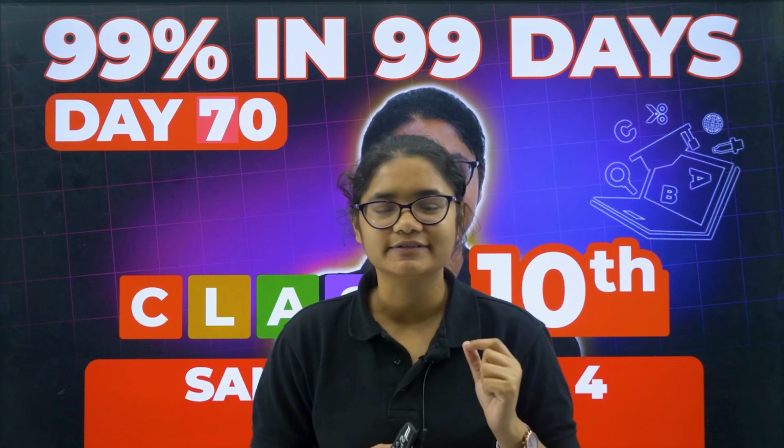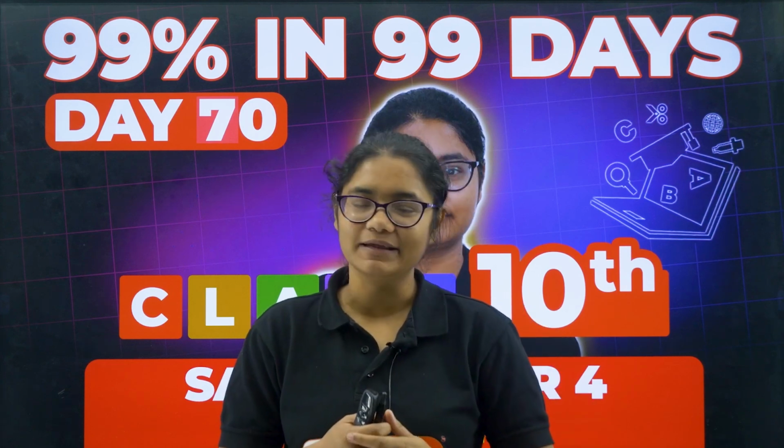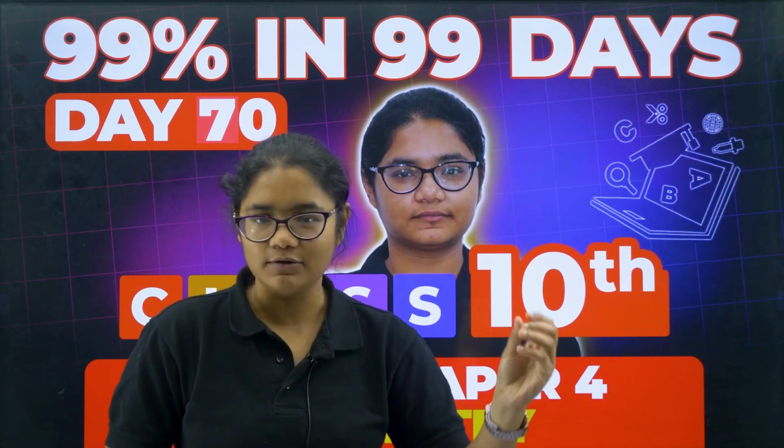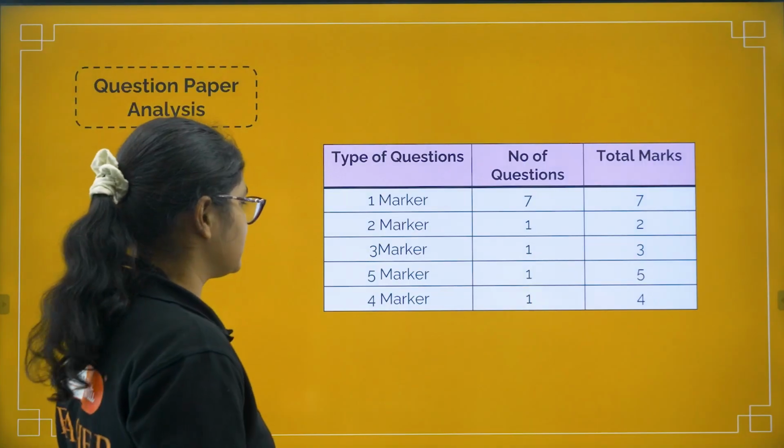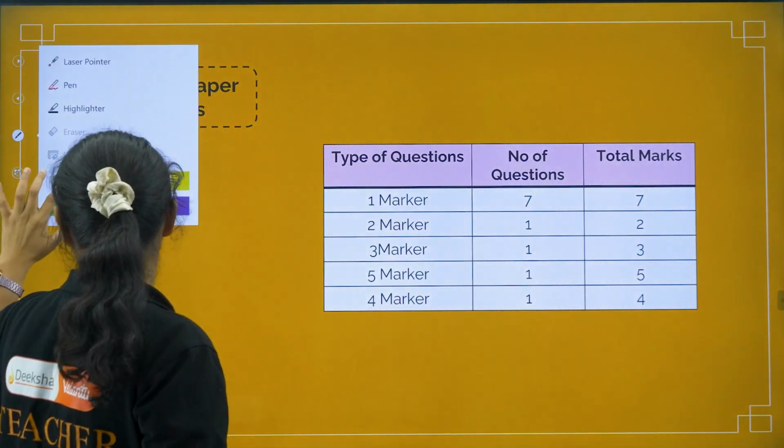So today we are going to solve sample paper 4, where I'll tell you the solutions of the chemistry part. I hope all of you have joined our WhatsApp channel, downloaded the question paper and solved it. So let's get started with the first question.